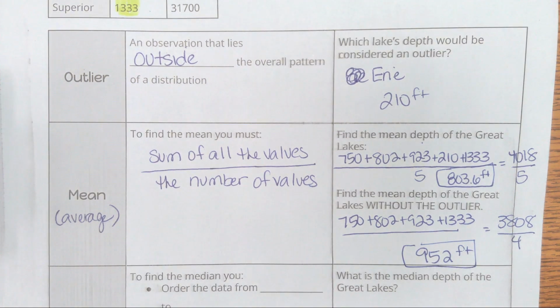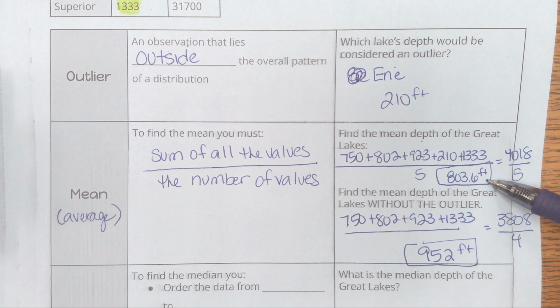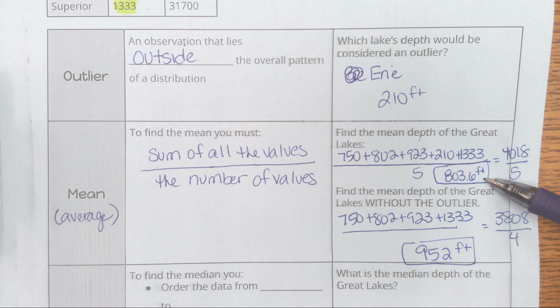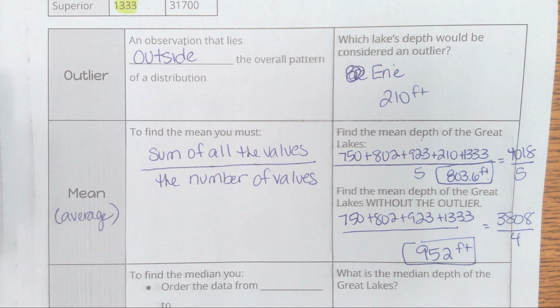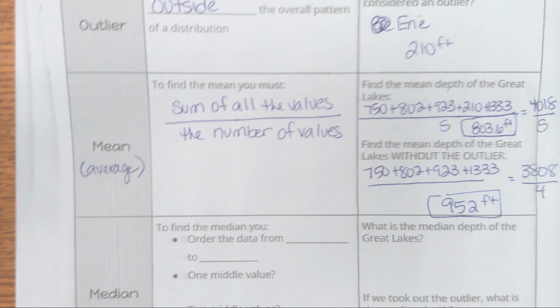Okay, let's look back up here to the top. When the outlier was in the data, what did it do to it? It moved the average down, okay? That's what an outlier will do. It will move the average around because you're adding it into the data. If there's no outliers, then the mean is a good way of measuring the center. If there are outliers, a mean or average is not really a good way because the outlier affects it in a big way.